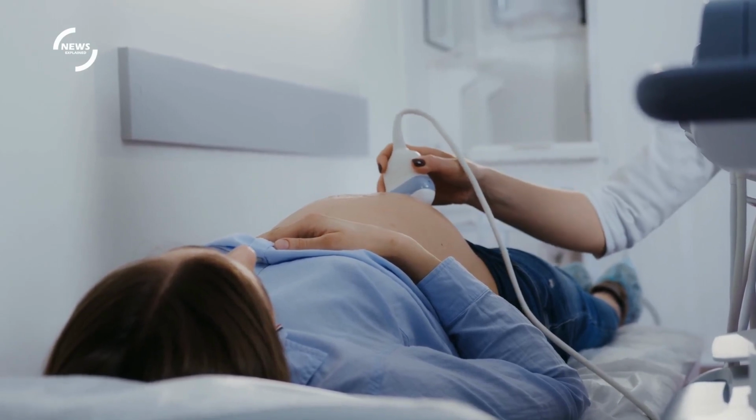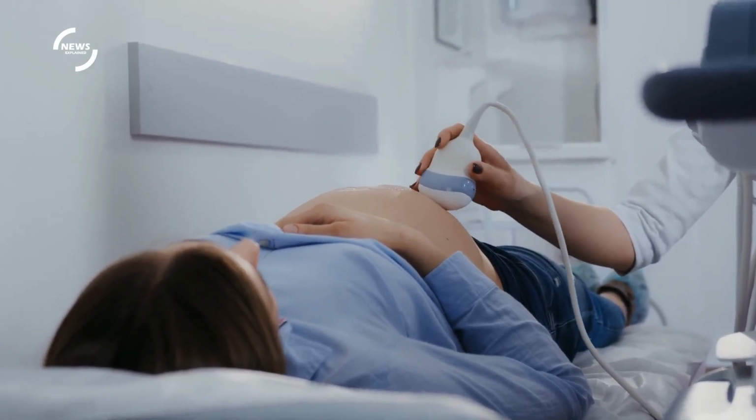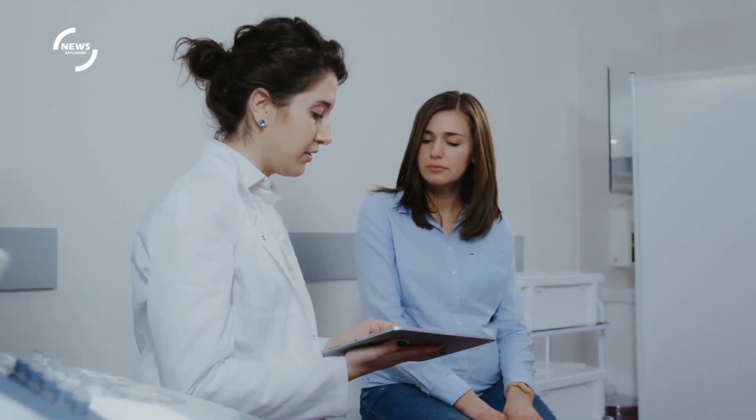The palatine bones, 2, which form part of the hard palate of the mouth and the nasal cavity. The inferior nasal conchae, 2, which are part of the nasal cavity. The vomer, 1, which forms part of the nasal septum.